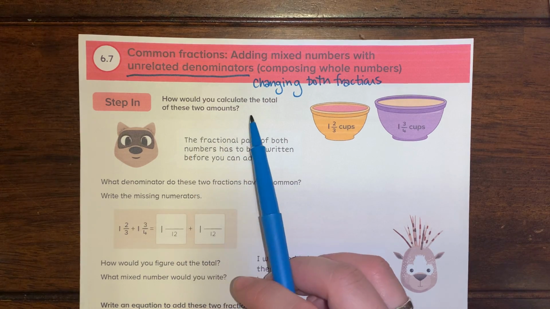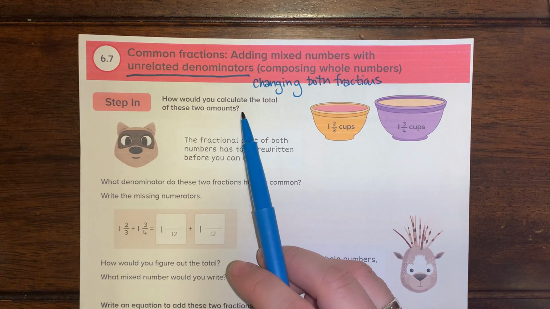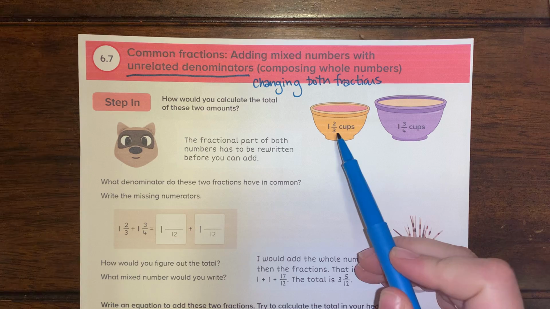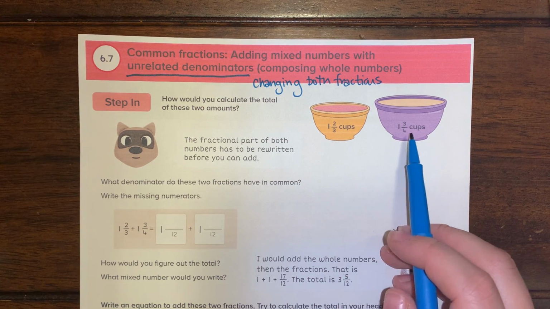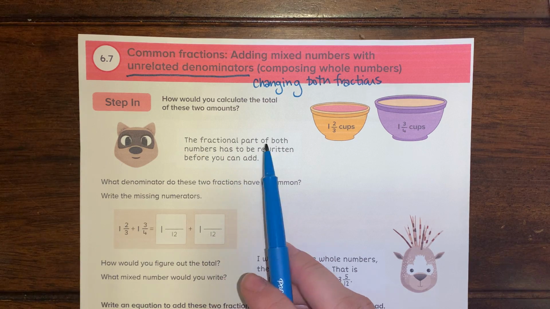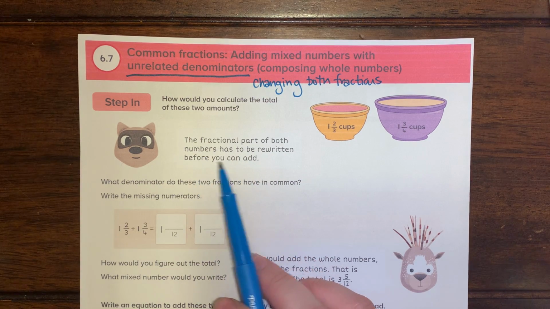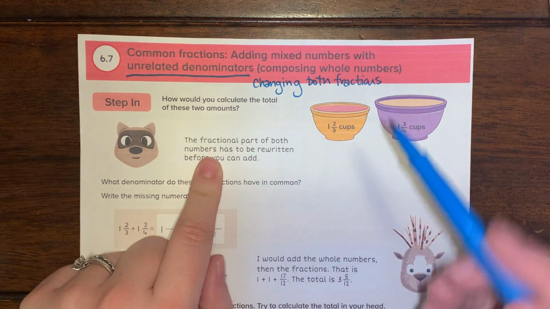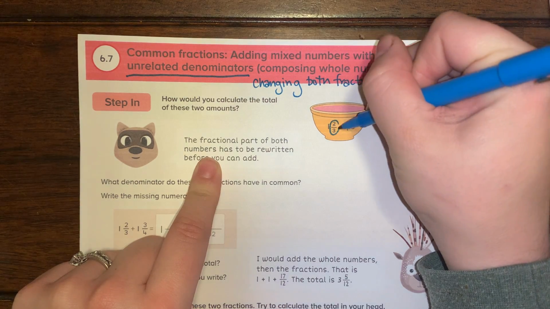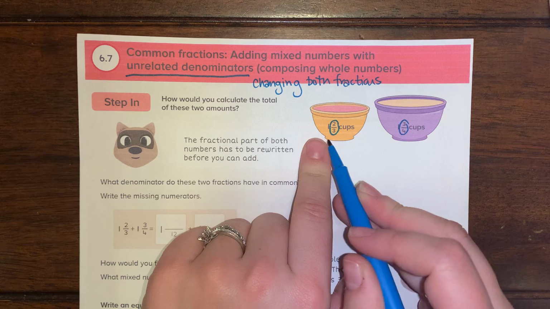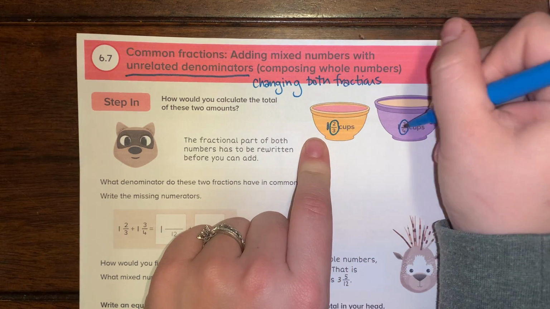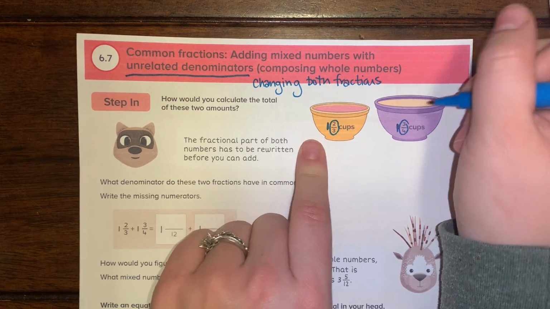How would you calculate the total of these two amounts? So if we wanted to add them together, how would we do that? Well, the fractional part of both numbers has to be rewritten before you can add. Now, fractional part means this part and this part. It means little fractions in the whole number. So the wholes are 1, oh, but I covered up the 1 a little bit, and 1.